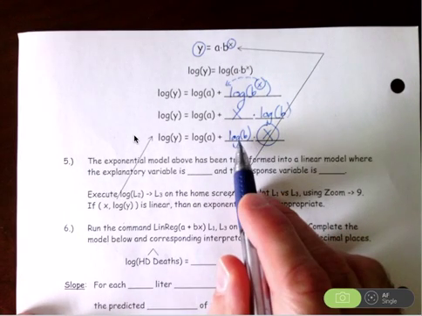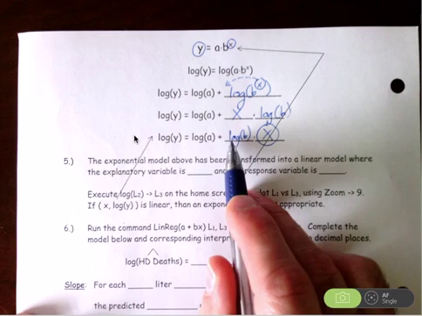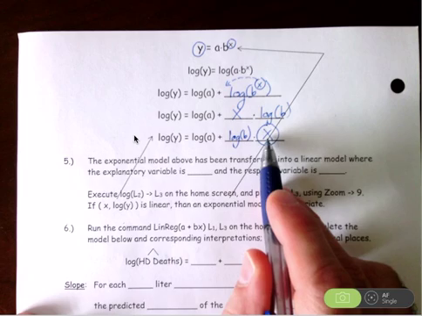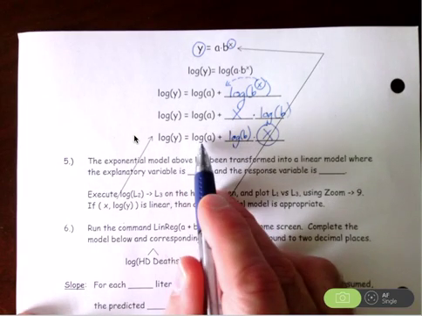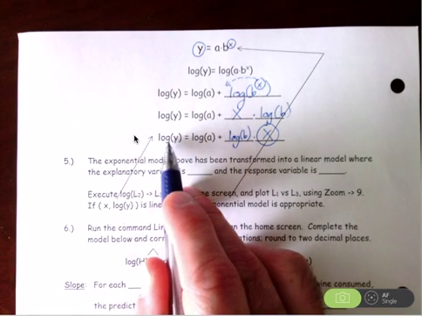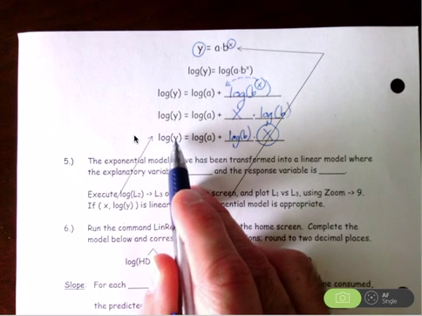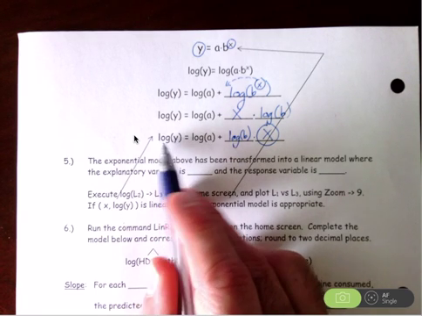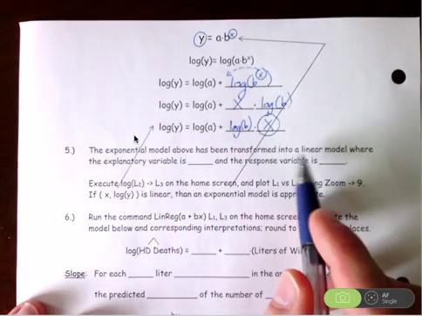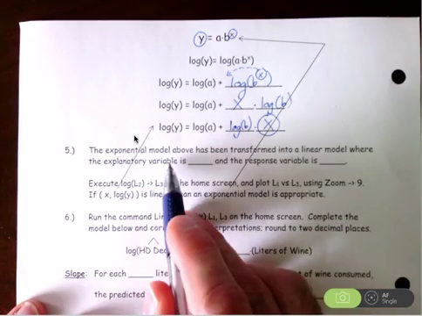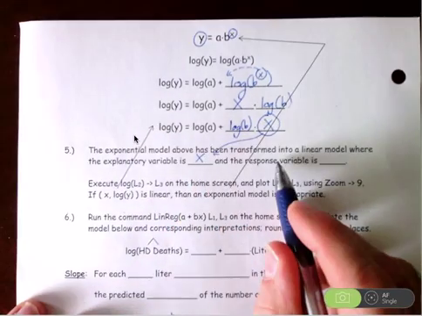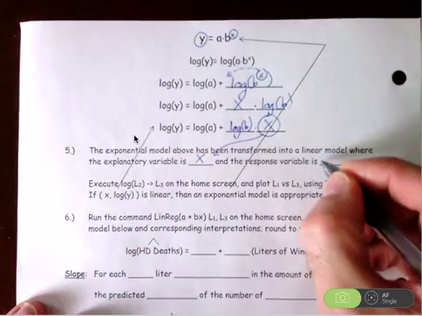X is being multiplied by a slope. That slope just happens to be the log of the base b, but this is a constant number. So this is the slope, which is multiplied to x, plus our constant or our intercept, that's the log of a. And then it equals an output, but notice that output is no longer just y, the response variable, it is the log of y. So what we've done here is the exponential model has been transformed into a linear model where the explanatory variable is still plain x, and the response variable is no longer just y, it's the log of y.